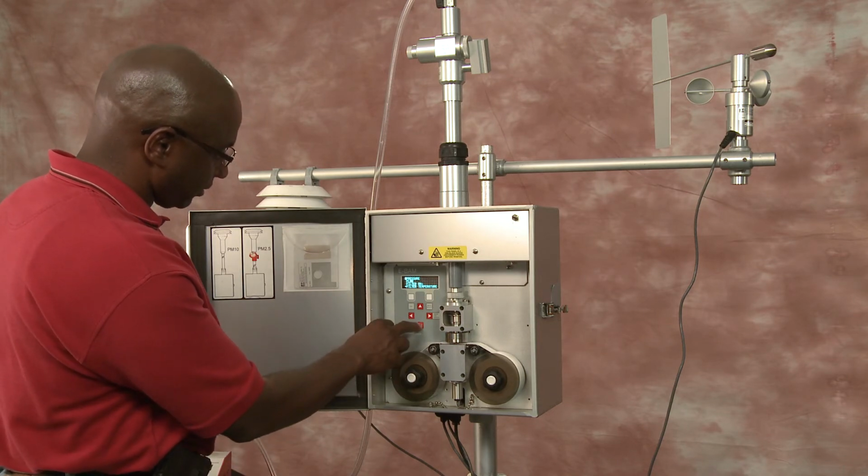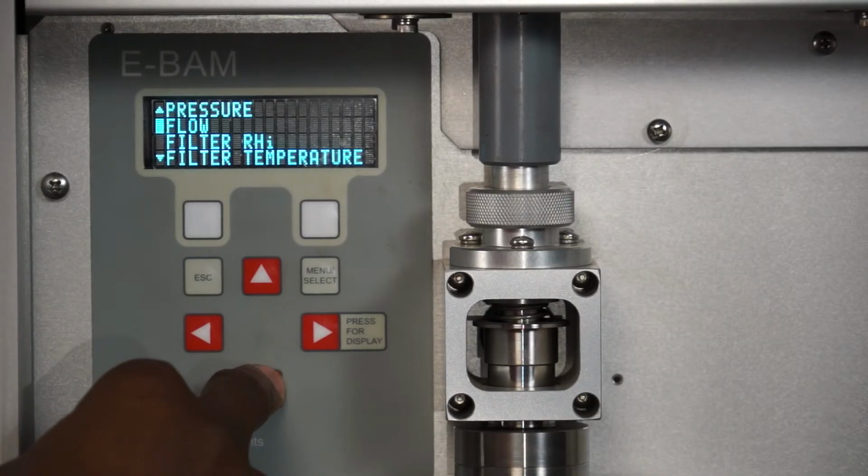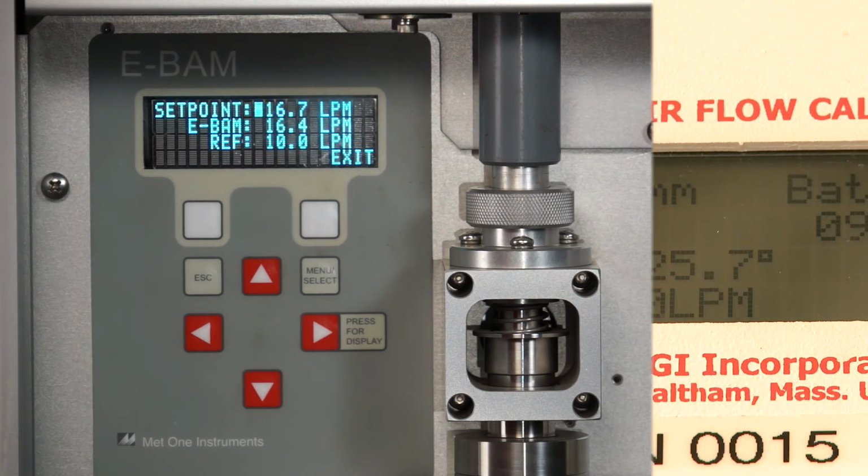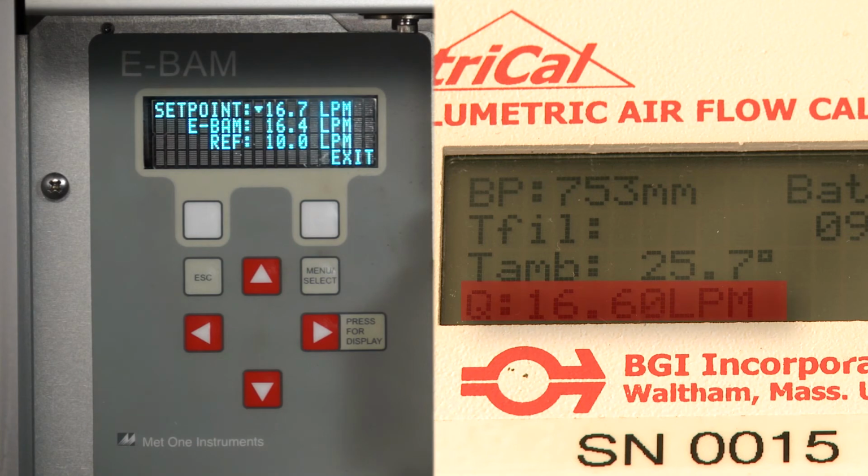Advance to the Flow line and press the Menu Select key to enter the Flow Sensor Calibration menu. The pump will start automatically. To check the flow system without performing any calibrations, simply select the 16.7 liters per minute set point without first calibrating the other set points. Allow the EBAM flow to regulate to the set point, then compare the EBAM flow reading to your NIST traceable standard and record the results. If the standard flow and the EBAM flow differ by 4% or about 0.67 liters per minute or more, then a full flow calibration must be performed.